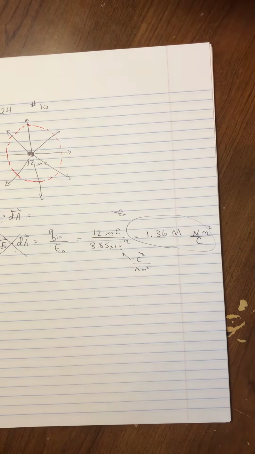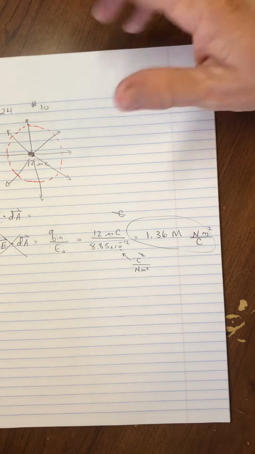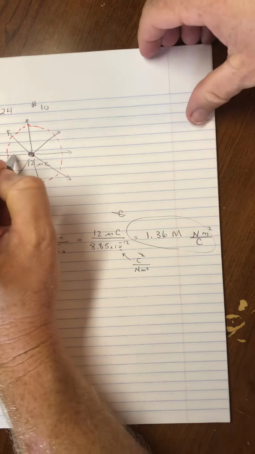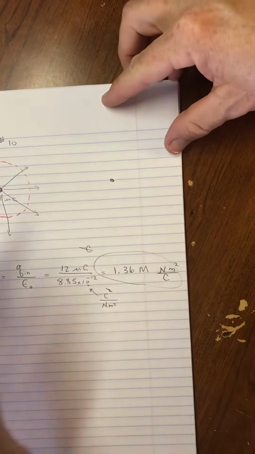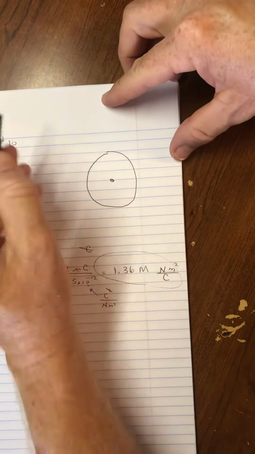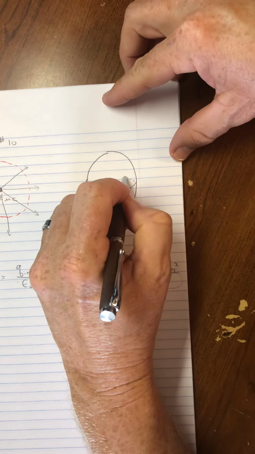Because then B says pick any hemisphere of the shell. Okay, now any hemisphere, I'll just do how about a bottom hemisphere? And so maybe I'll just redraw over here. So here's the 12. Here would be this cross section, and maybe try to make it 3 dimensions.